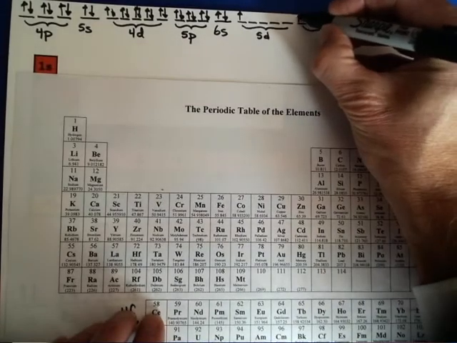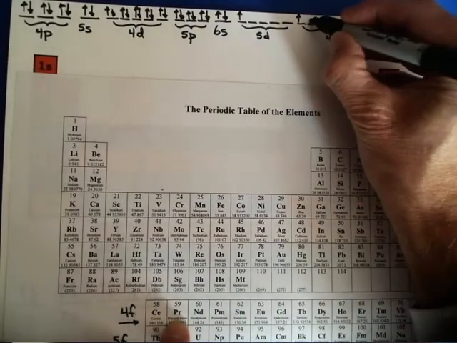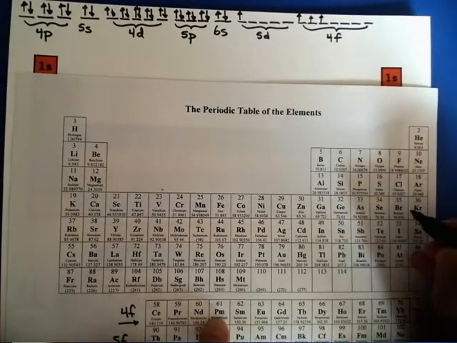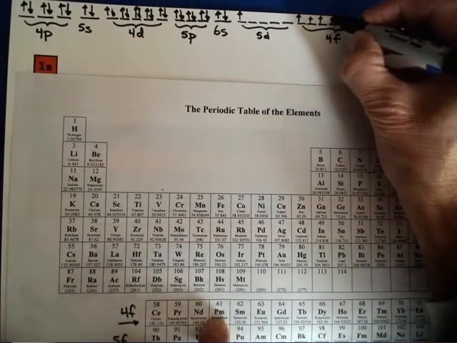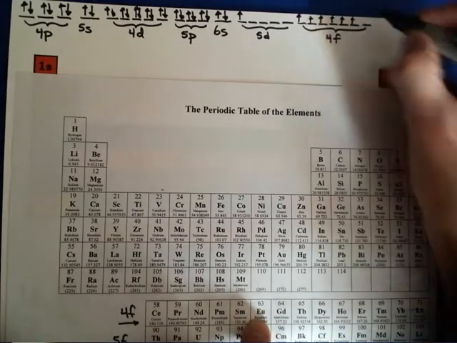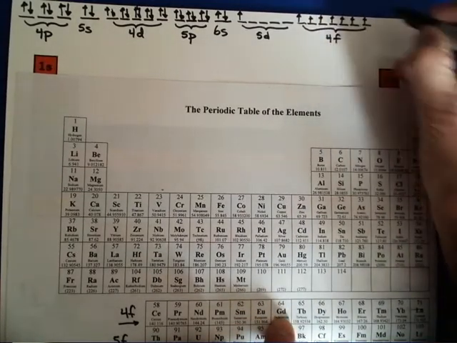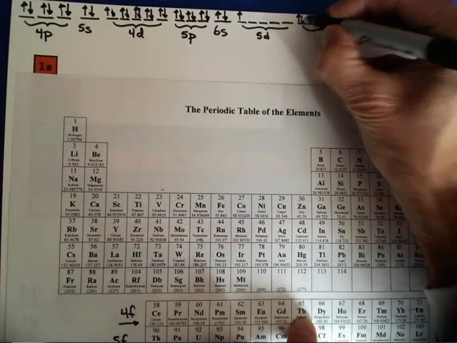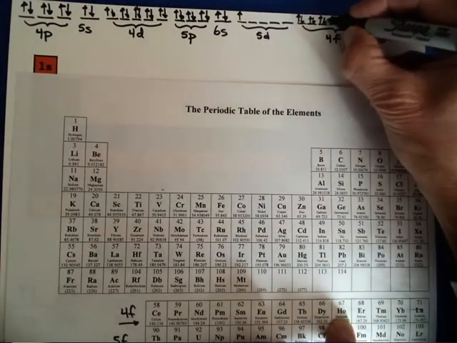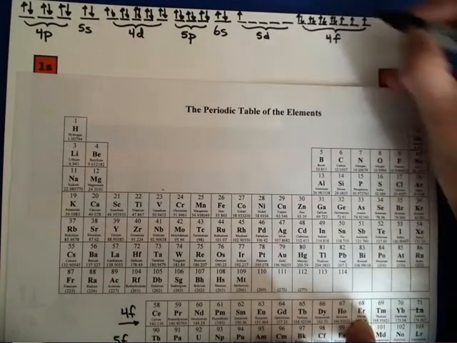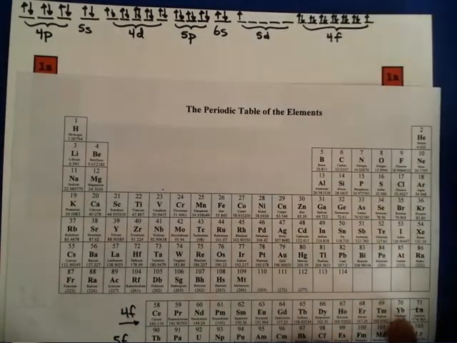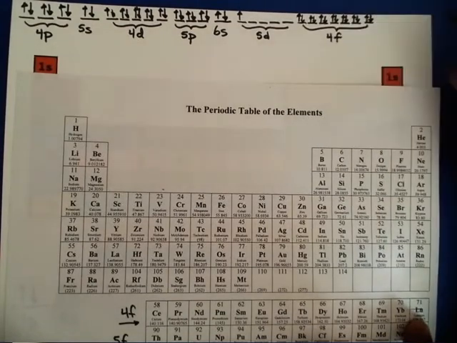It's going to be cerium, praseodymium, neodymium, promethium, samarium, europium, gadolinium, terbium, dysprosium, holmium, erbium, thulium, ytterbium, and finally lutetium. I have filled in the 4F.